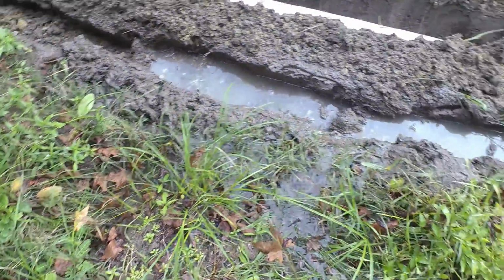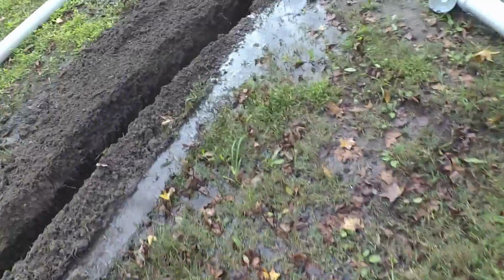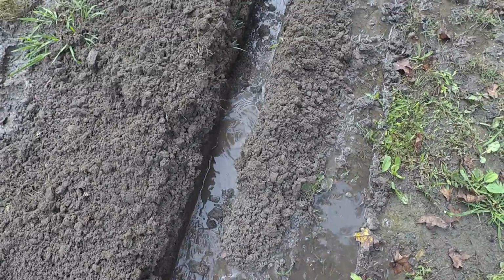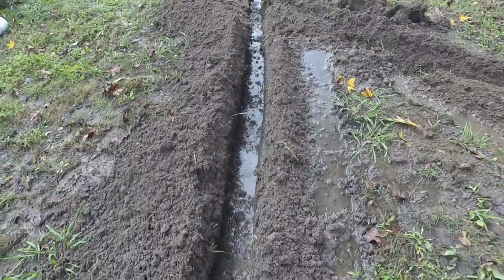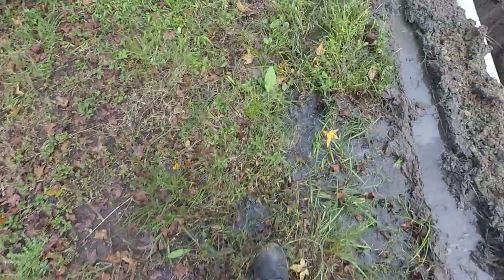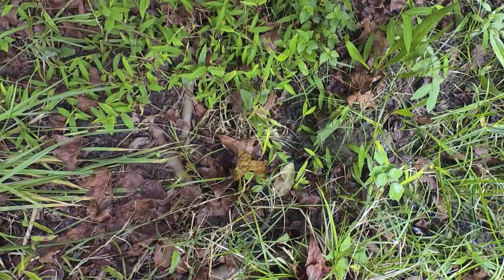Somehow we are releasing a ton of water right here, and I'm not exactly sure what's going on, but this just started flowing a few minutes ago, and so there's a bunch of water coming across here. I'm not sure if when we cut the old irrigation line or drainage line, there was a vacuum on it or something.